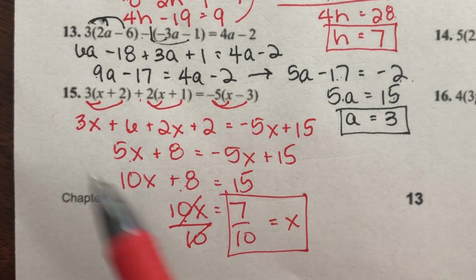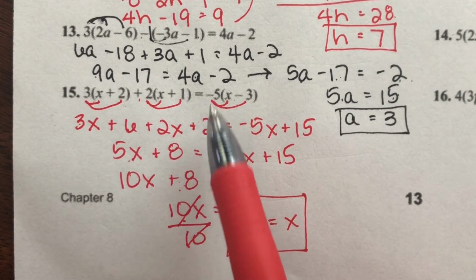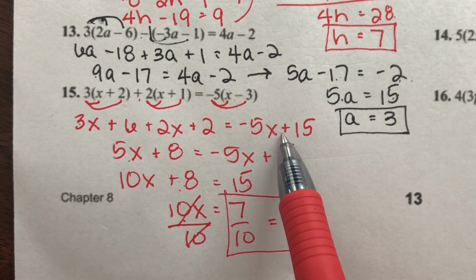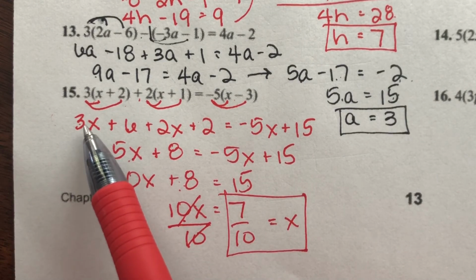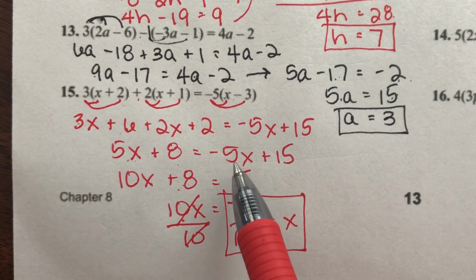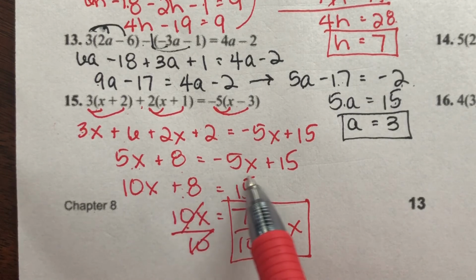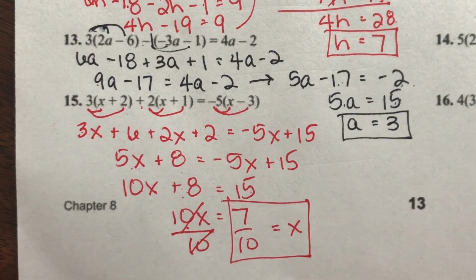Oh, that's right. Did I mess any of that up? 3x plus 6 plus 2x plus 2 equals 5x plus 15. Yeah, that's right. X equals 7 over 10.